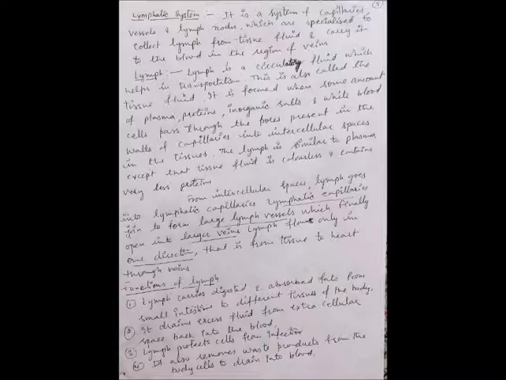Lymphatic capillaries again join to form large lymph vessels, which finally open into larger veins. So lymphatic capillaries firstly join to form lymph vessels, and lymph vessels then open into larger veins.